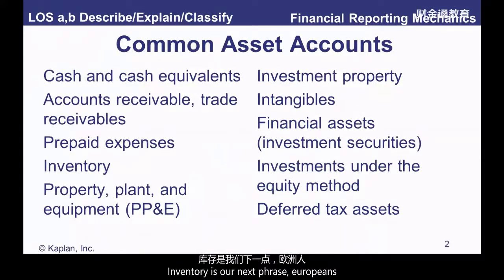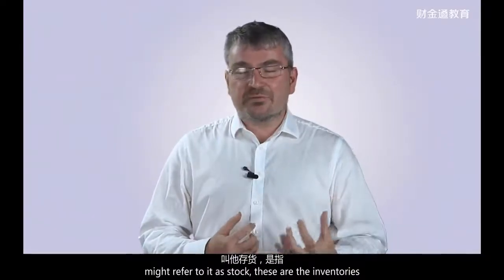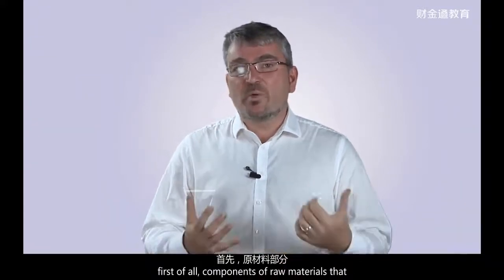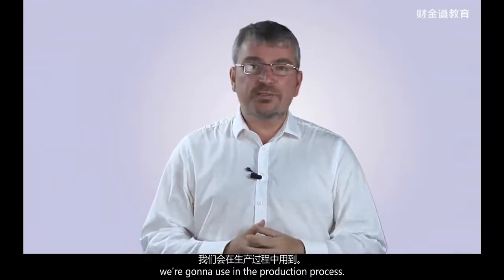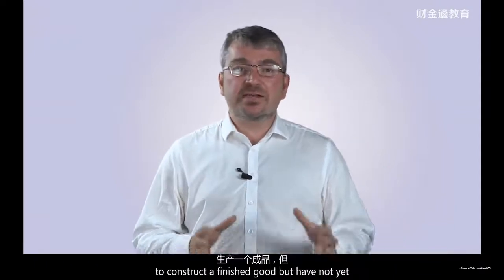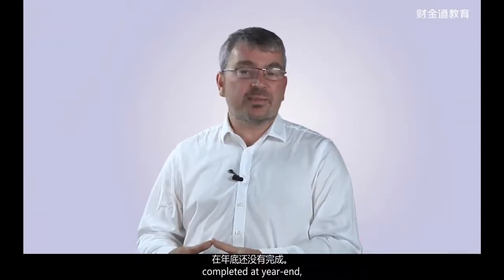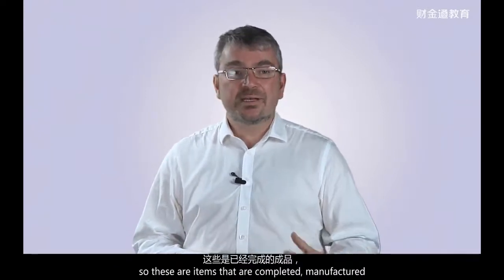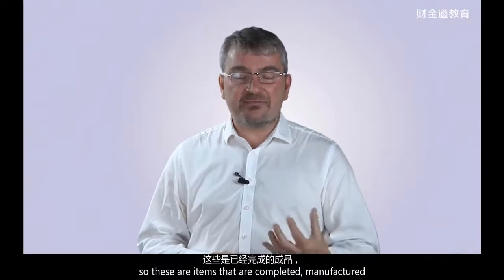Inventory is our next phrase. Now inventory, again, as Europeans might refer to this as stock. These are the inventories of goods and services that are going to be supplied. So they're made up of three components. First of all, components or raw materials that we're going to use in the production process. Secondly, work in process. Now work in process is where we've started to construct a finished good but have not yet completed it at year end. And the final component of our inventory is going to be finished goods. So these are items that have been completed, manufactured and are awaiting sale.